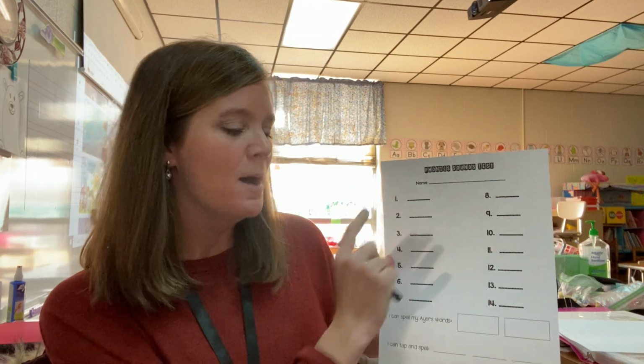Put your finger on number 1 and be prepared to do this sound test. Remember, you need to write it nice and neat. Make sure your letters start at the top and go down to the bottom. Number 1 on your paper, write the uppercase and lowercase letter that makes the sound S, as in spider.